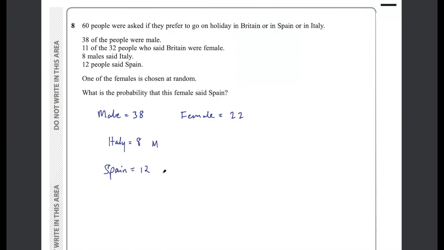12 people said Spain. Can we work out how many of those were male or female? Well, for this we might need this piece of information. So for Britain, they tell us that of the 32 people who said Britain, 11 of them were female. So we had 32 people that said Britain, 11 were female. That means that 32 take 11 would be the number of males that said Britain. So 32 take 11 is 21 males.